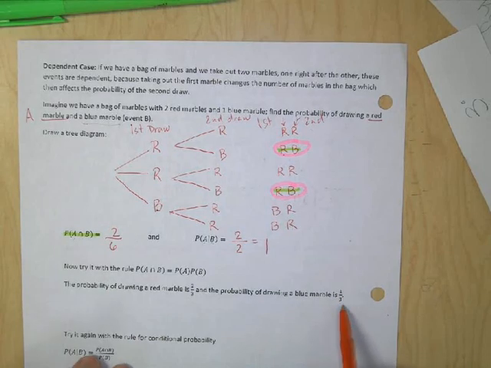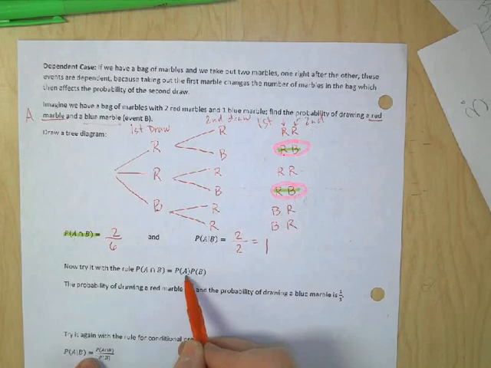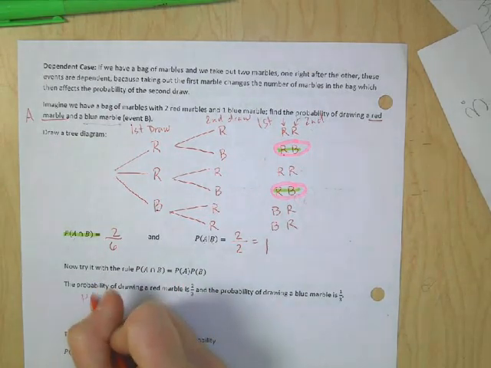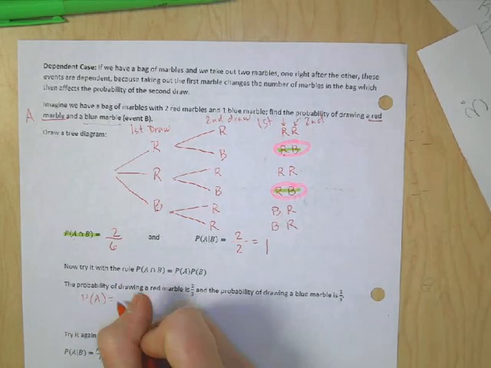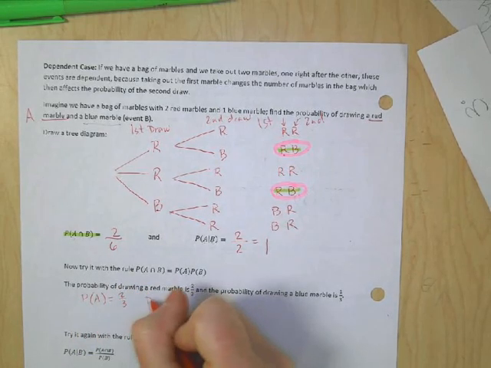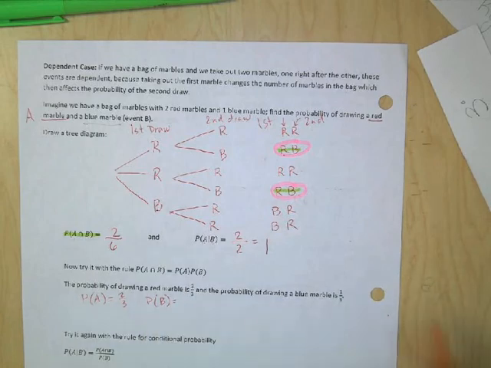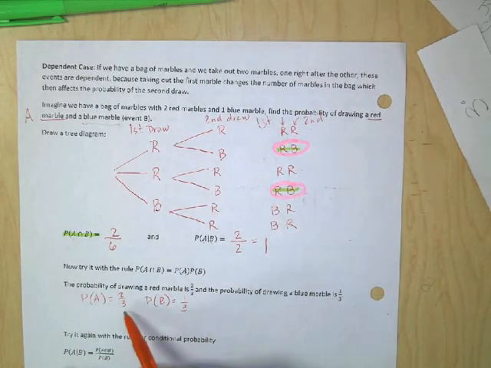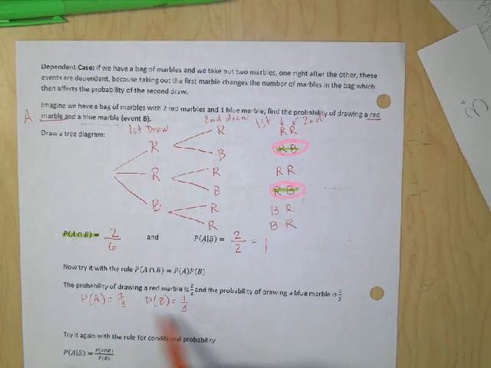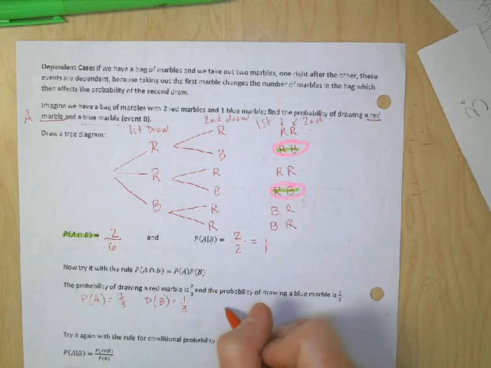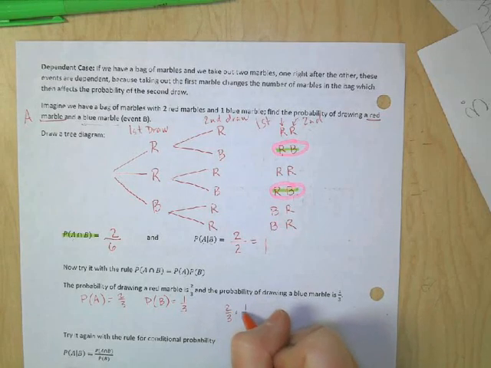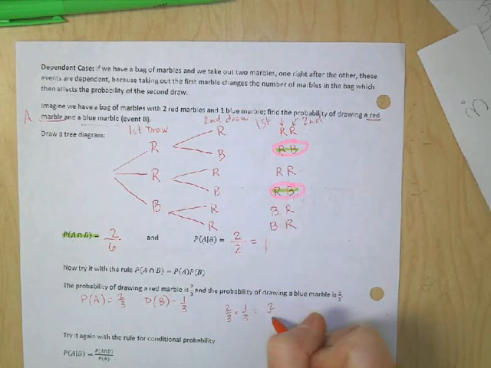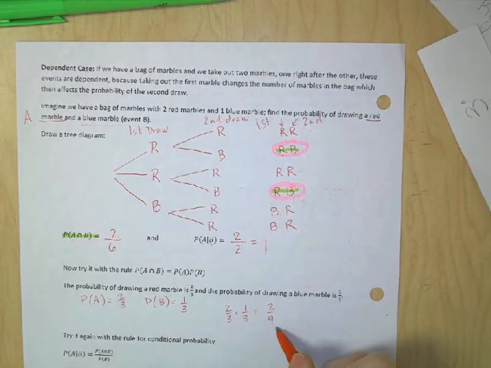So if we think about just the basic probabilities, the probability of A is equal to 2 over 3, and the probability of B is equal to 1 over 3. Now, if these were independent, then when I multiply these together, it should give me the probability of both of these things happening. So if I do 2/3 times 1/3, I get 2/9. So is that what actually happened here, though?